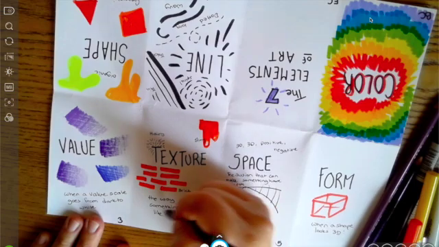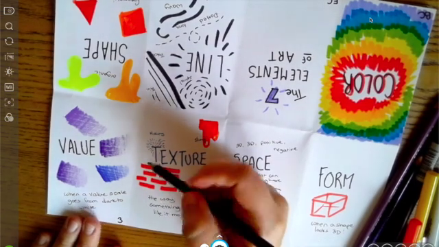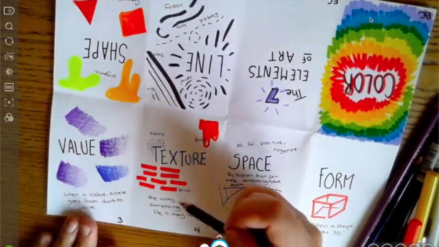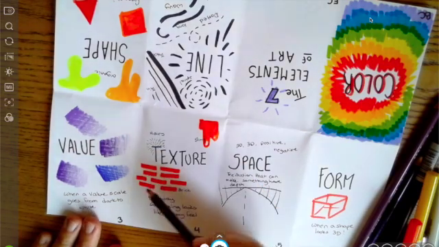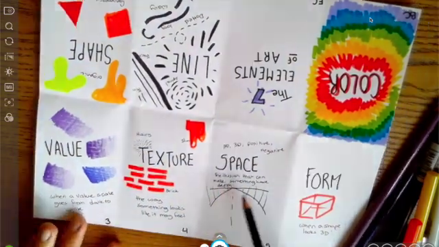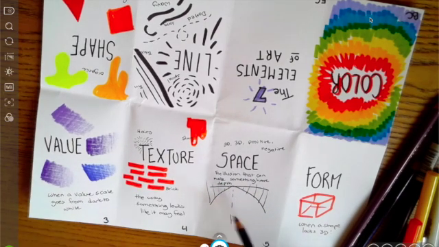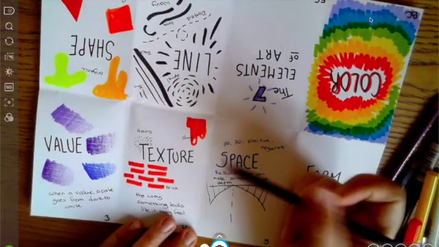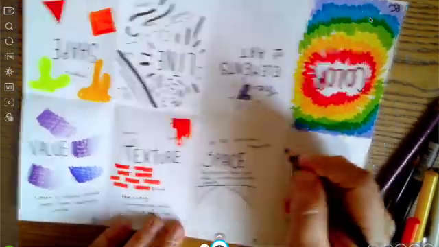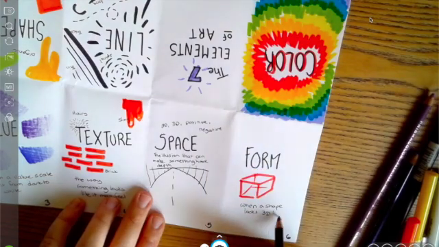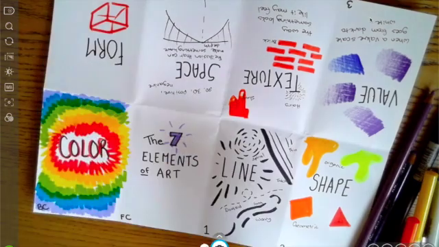Texture is the way that something looks like it might feel. So texture, you can think about hairy, slimy. Brick would be a texture as well. And again, this is just super fast. Space is the illusion that can make something look like it has depth. And again, I'm doing really fast sketches for the ones I'm not super excited about right now, just because we're going to revisit these later on. Form is when you make a shape look 3D, and obviously you can tell which one my favorite was, color.